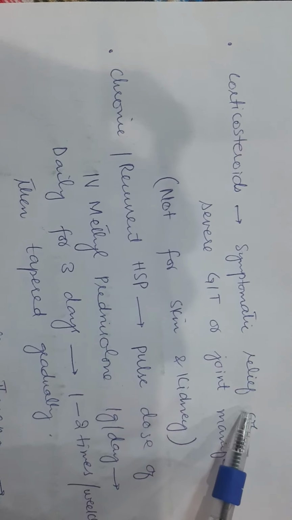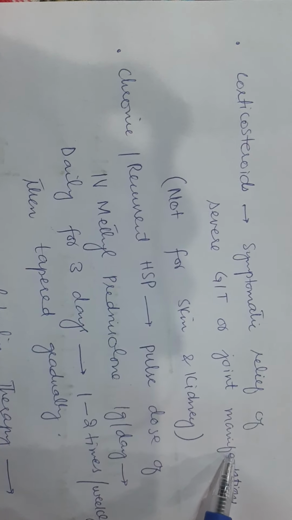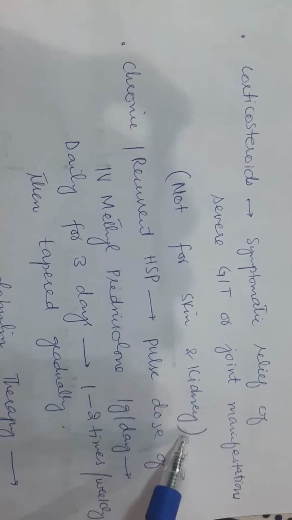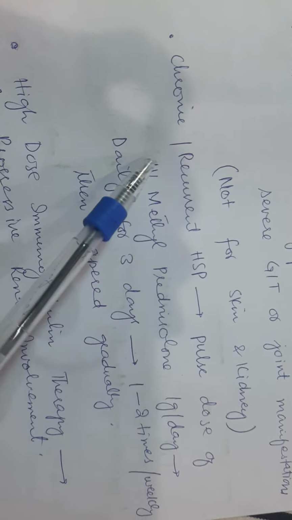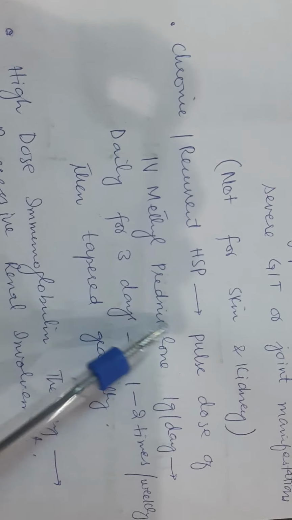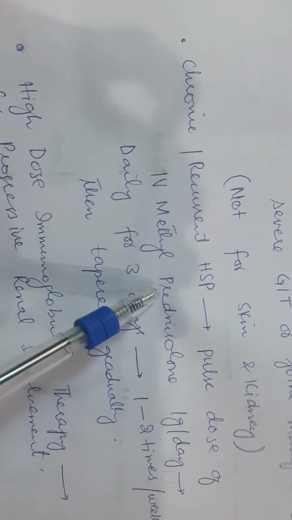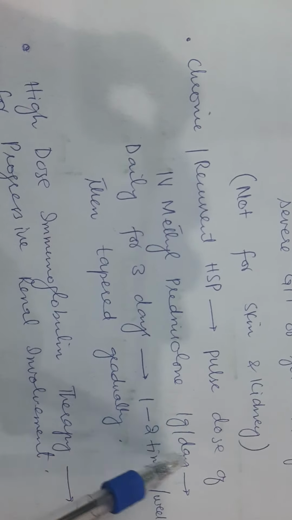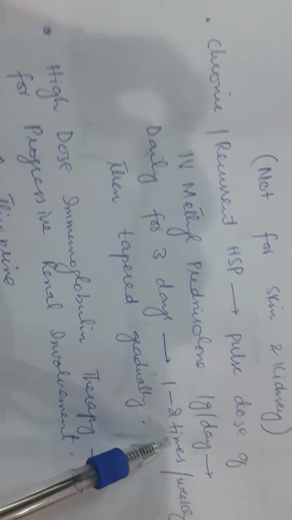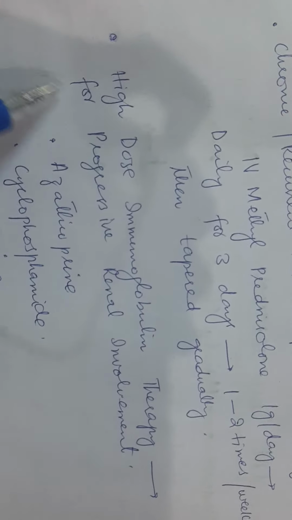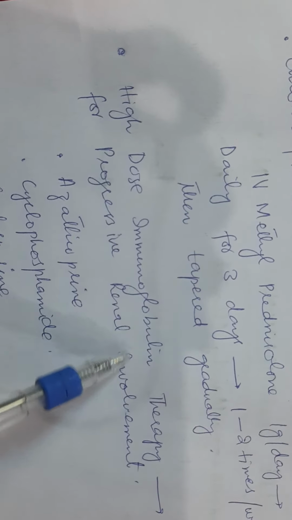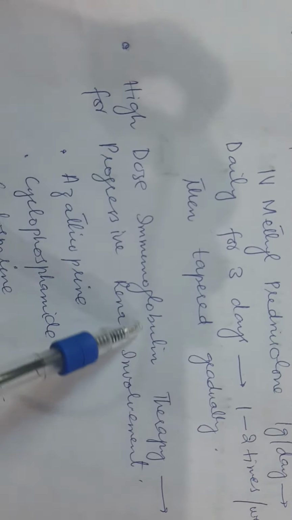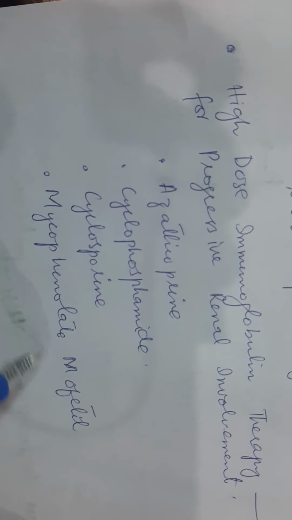Steroids are given for symptomatic relief of severe GIT or joint manifestations, and they do not affect the skin and kidney manifestations, but are only for the GIT or joint manifestations. Chronic or recurrent Henoch-Schönlein purpura is treated with a pulse dose of IV methylprednisolone, which is given 1 gram per day for 3 days, and then 1 to 2 times weekly, then tapered gradually. If there is progressive renal involvement and complications of the renal system are presenting, then high dose immunosuppressive therapy is given, that is azathioprine, cyclophosphamide, cyclosporine and mycophenolate mofetil.